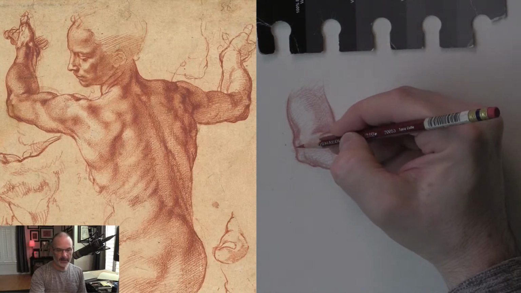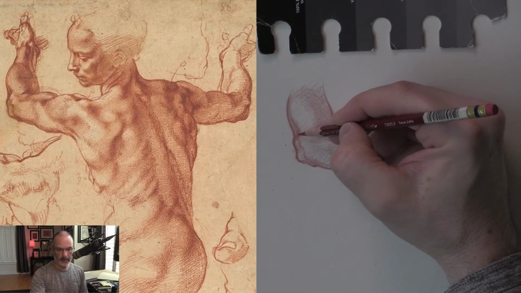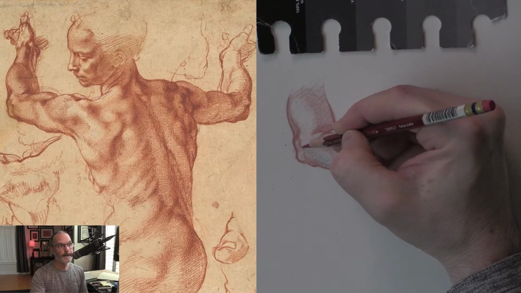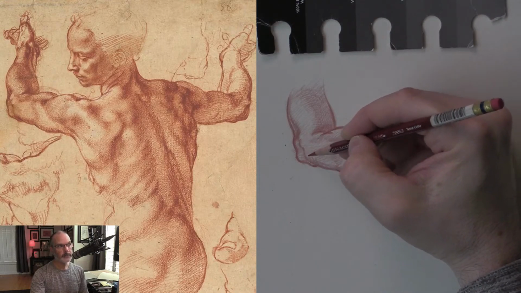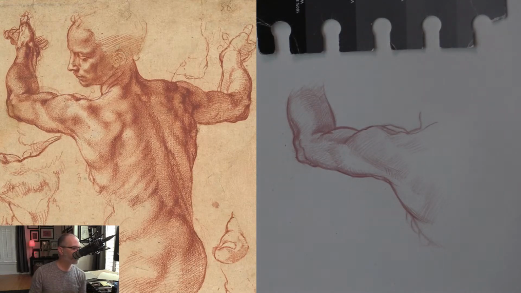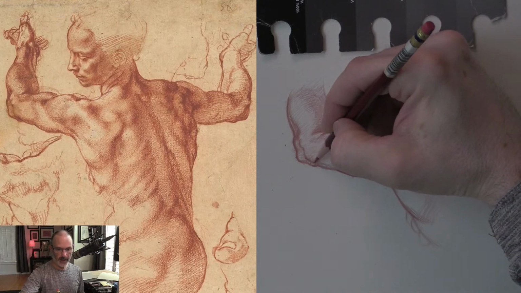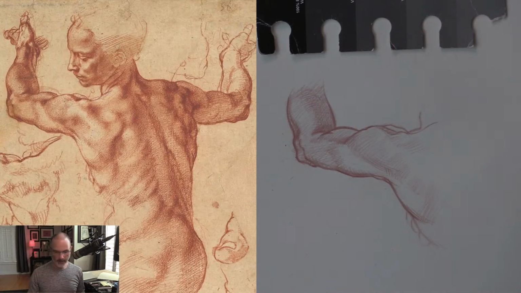Okay, so back to the drawing. Now I'm going to press down a little bit harder in some areas, and soon we'll go to our photo reference. I hope that you're enjoying this. Maybe I could zoom in just a little bit.